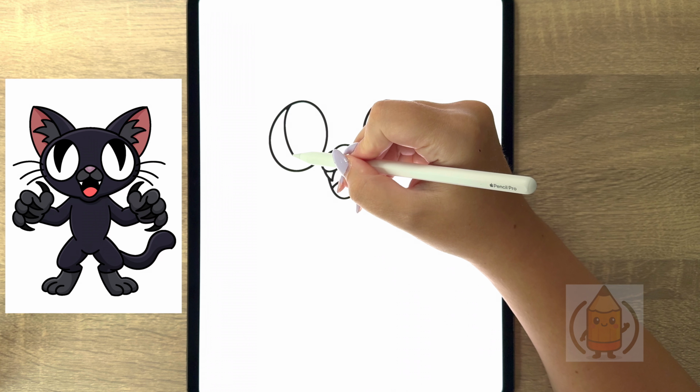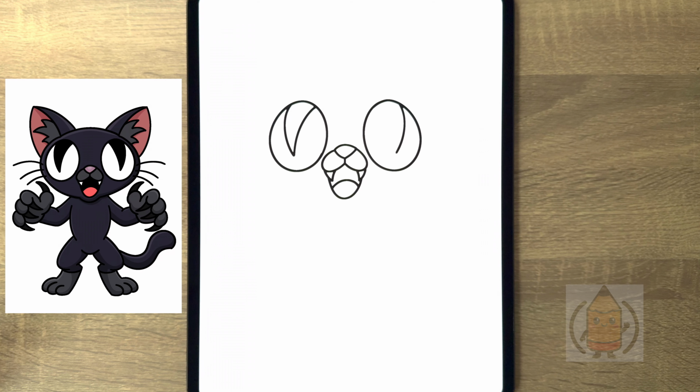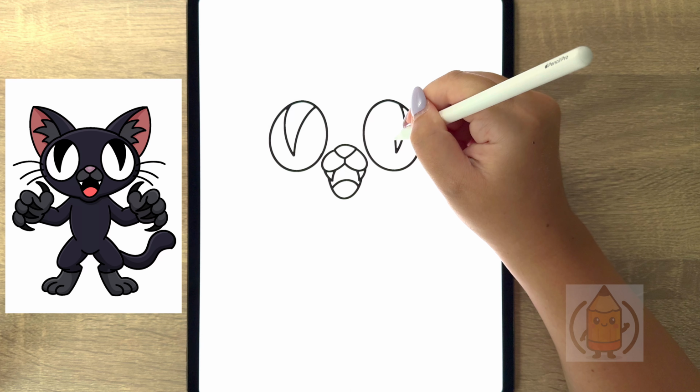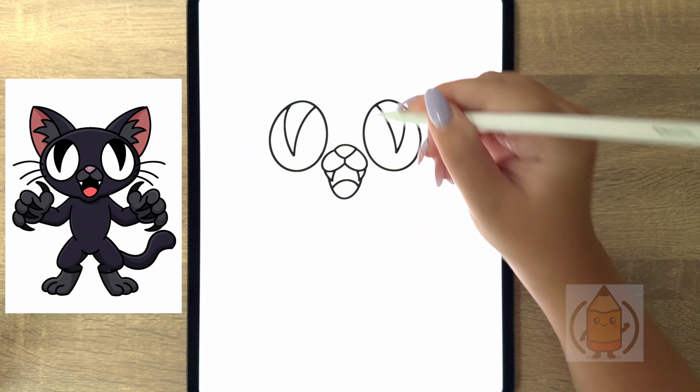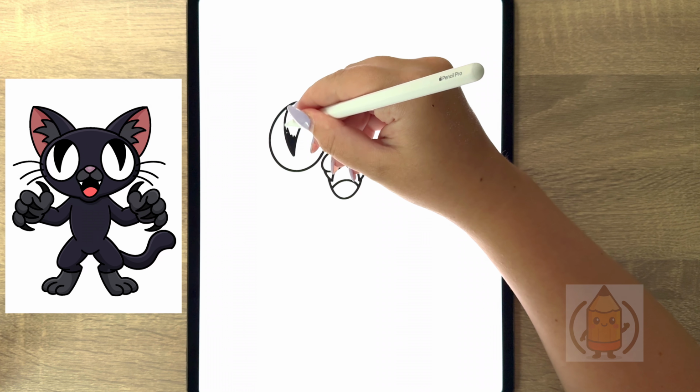And then from that point, we're just going to curve this back up and in towards the top. And then we'll do the exact same thing on the right. Now let's color this in black.